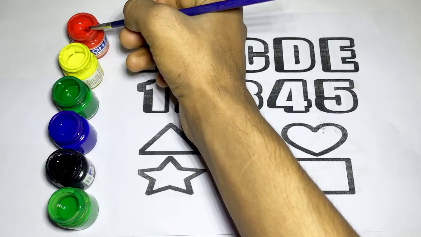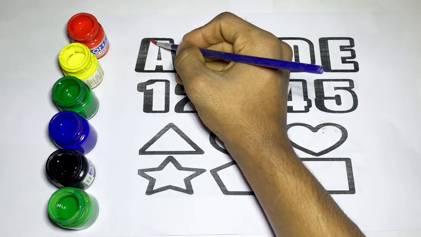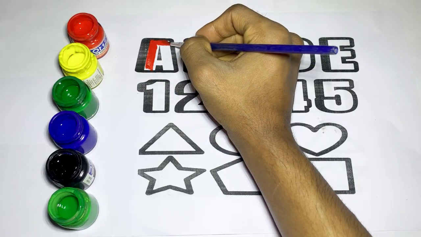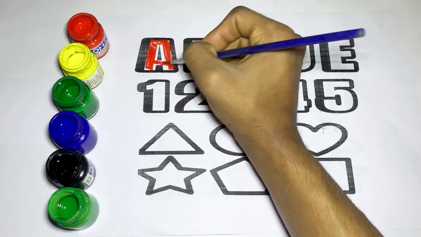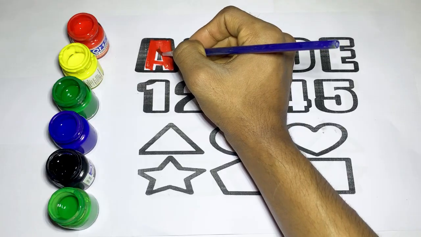Kids, firstly draw A. A for apple, A for aeroplane, and use red color, the alphabets of A.